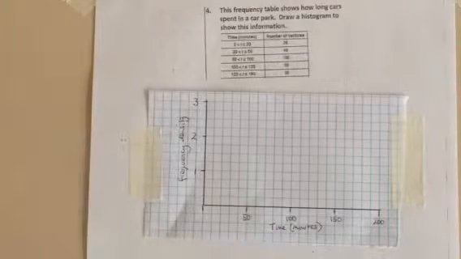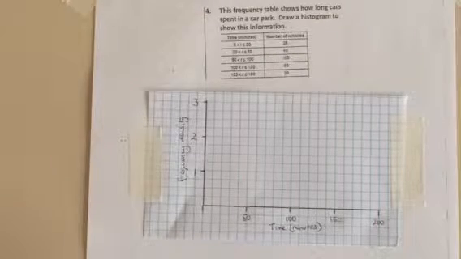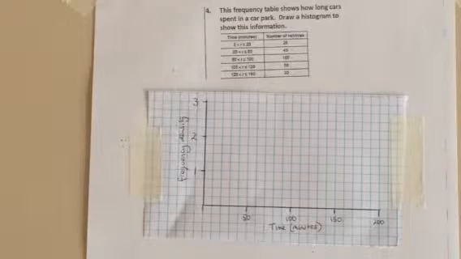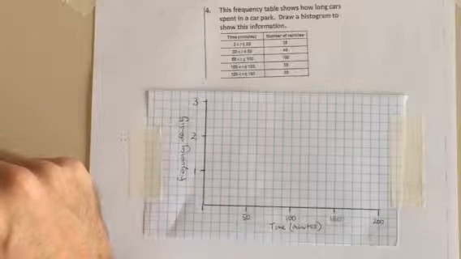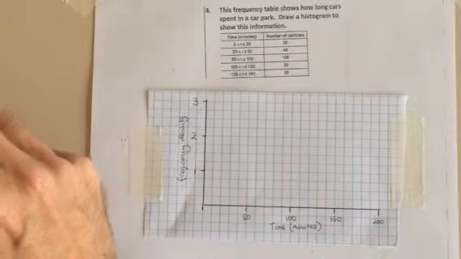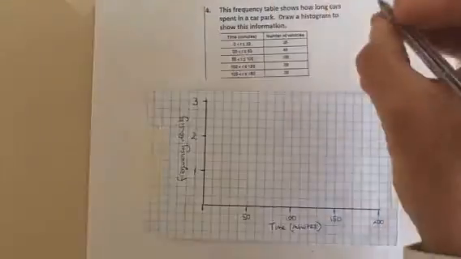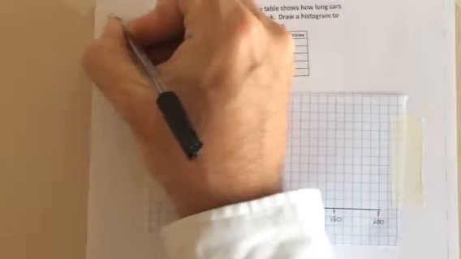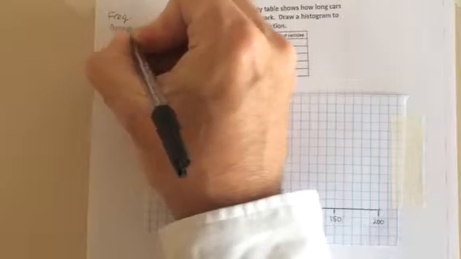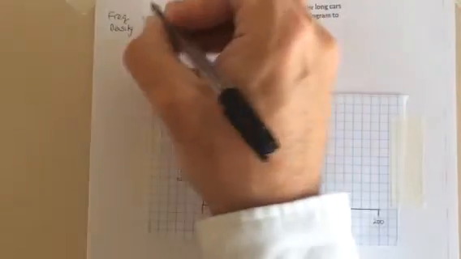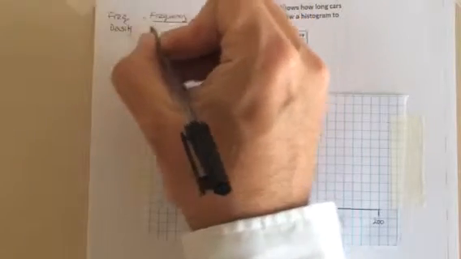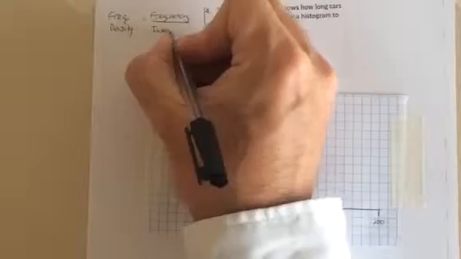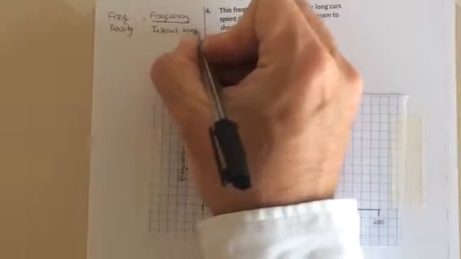Okay, here we have a question on histograms, and the key idea on here, and the common mistake on here, is that people plot the frequency rather than the frequency density. Okay, so to work out the frequency density, we need to use frequency density equals frequency, which in this case would be the number of vehicles, divided by the width of each interval, interval width.